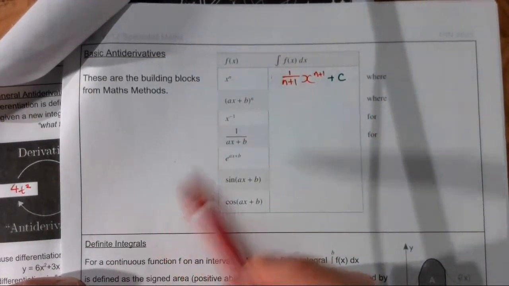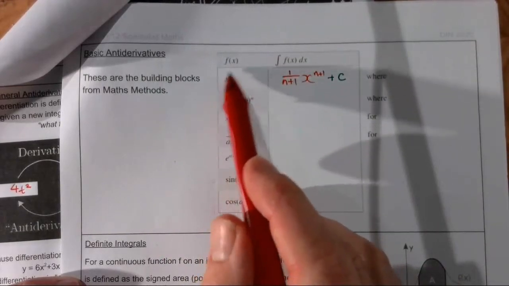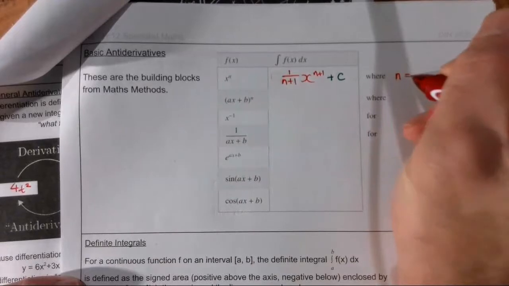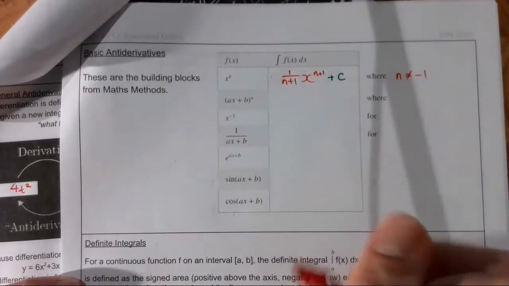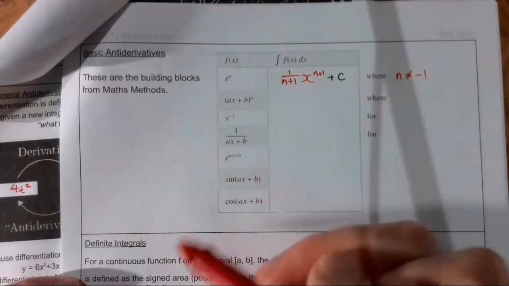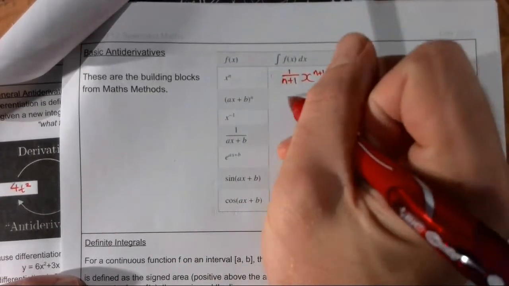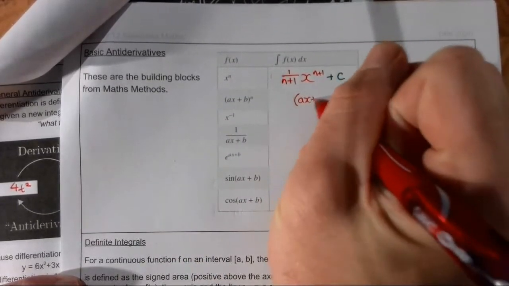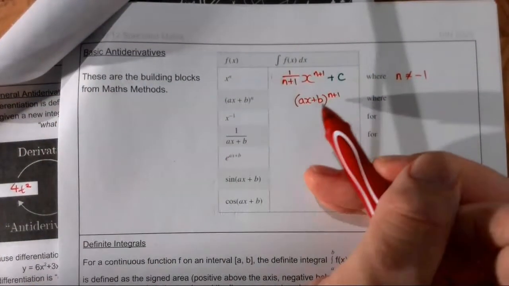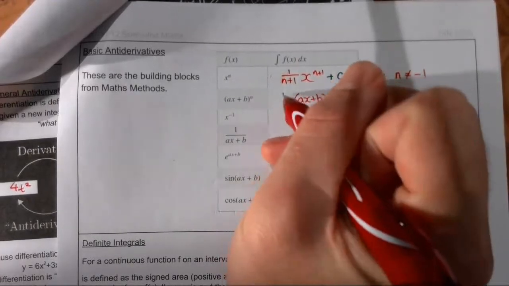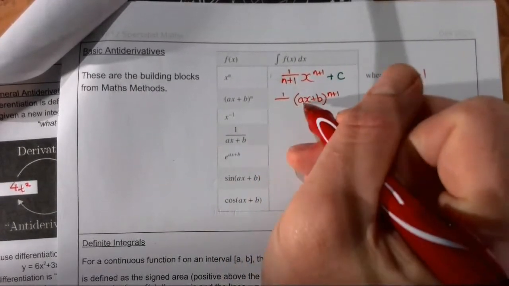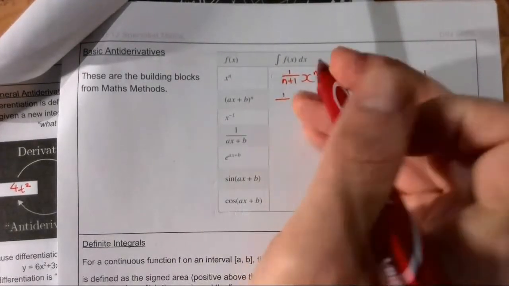In terms of the condition on this, well, this works for nearly all powers n. The only one it doesn't work for is n equals minus 1, and we're going to come to that separately in a second. Generalizing this, for the second one, well, we're still going to have this idea of to the power of n plus 1, but now, if I were to differentiate this, not only would I multiply by n plus 1, but I would also multiply by the a from the chain rule.